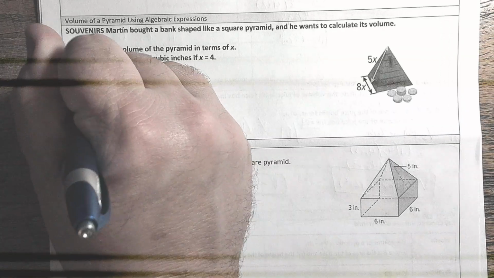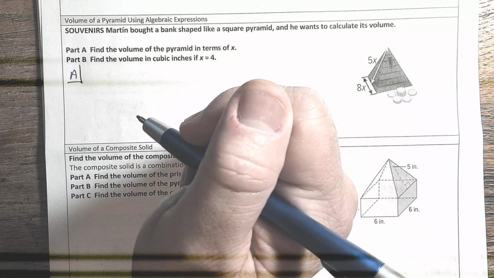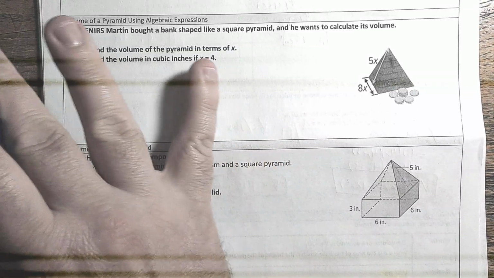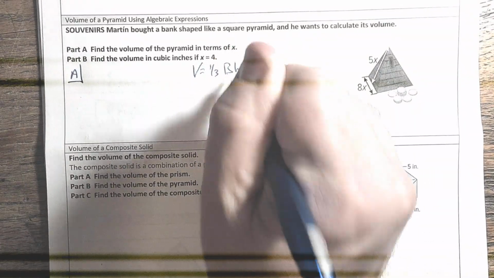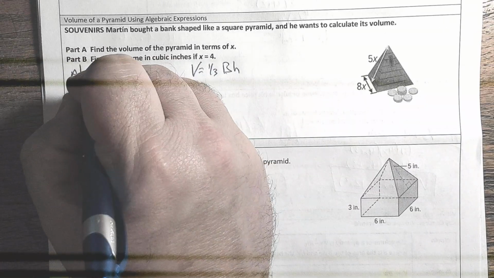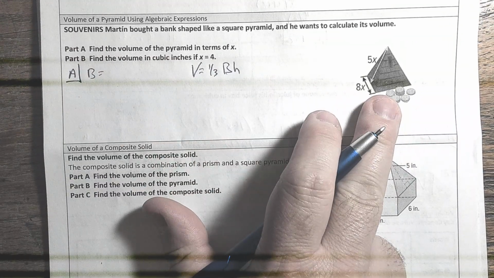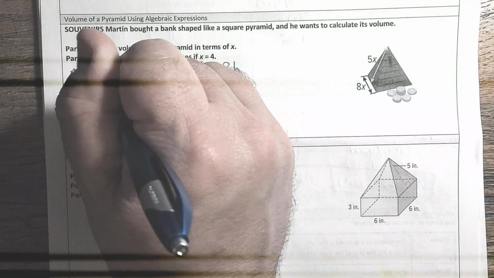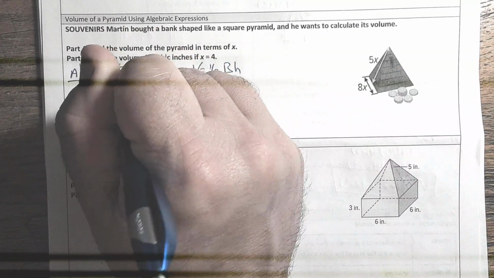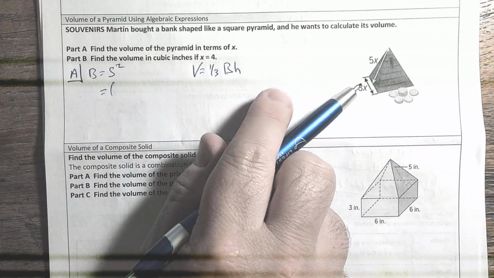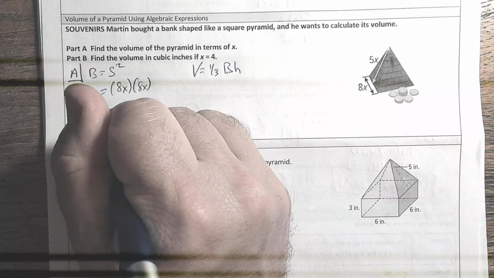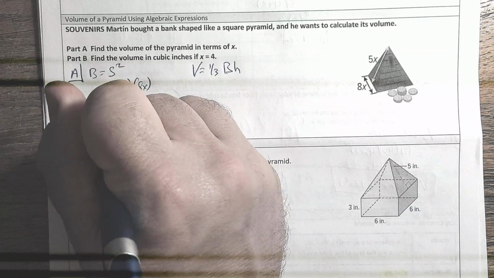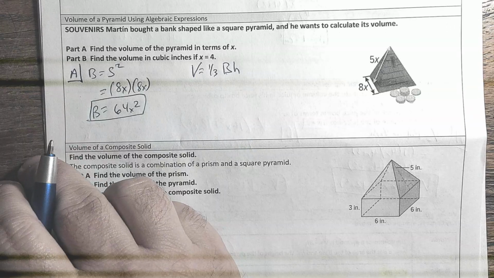Alright, so part A. Find the volume. So we're going to start over here, and then part B we'll do it over there. The first thing we got to do, because the volume is 1/3 base area times height, is find the base area. The base of this is a square, so it's 8x. Base area is side squared or side times side. Each side is congruent, so it's 8x times 8x, which is 64x squared. That is your base area for our pyramid.